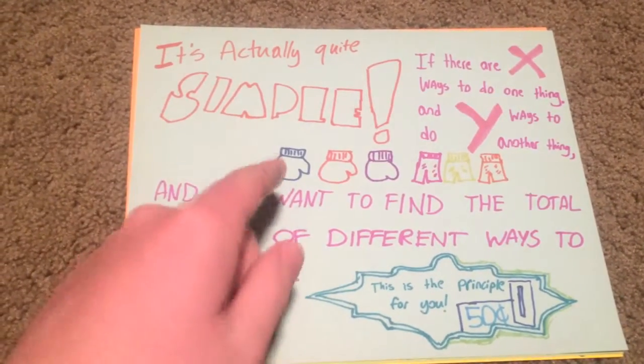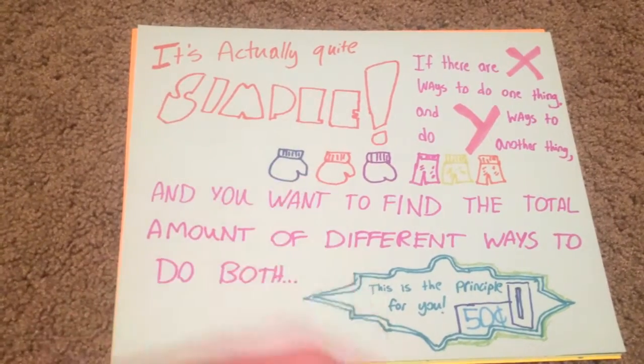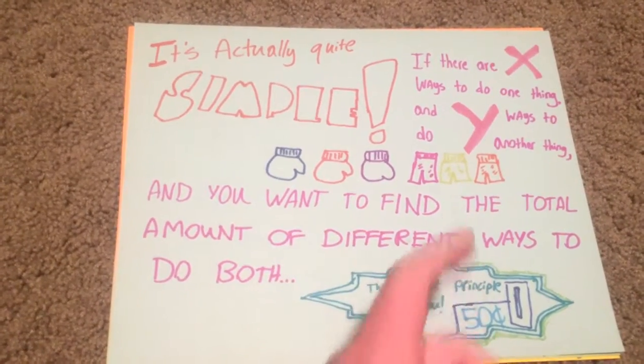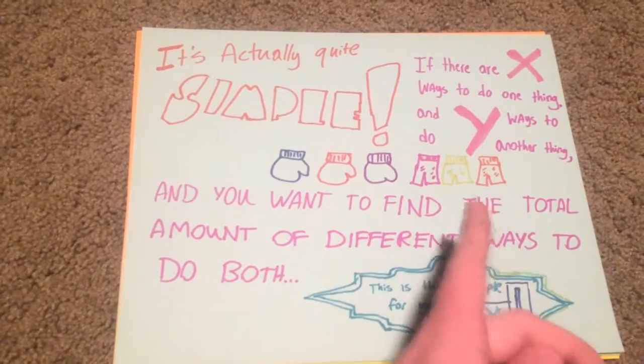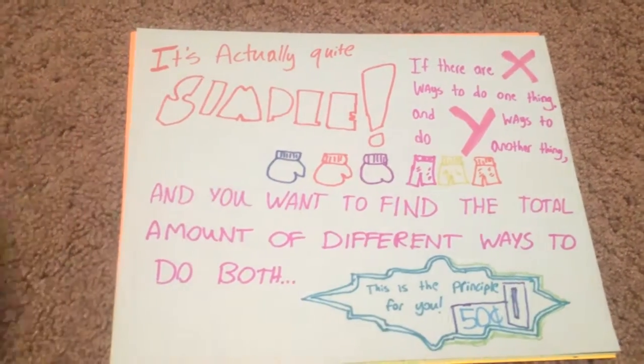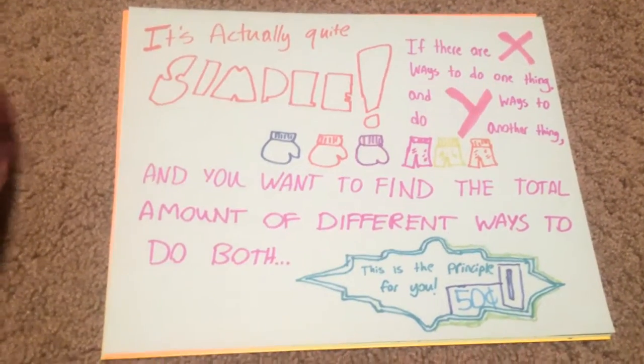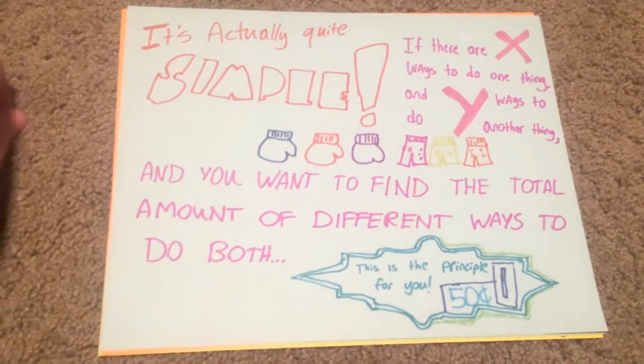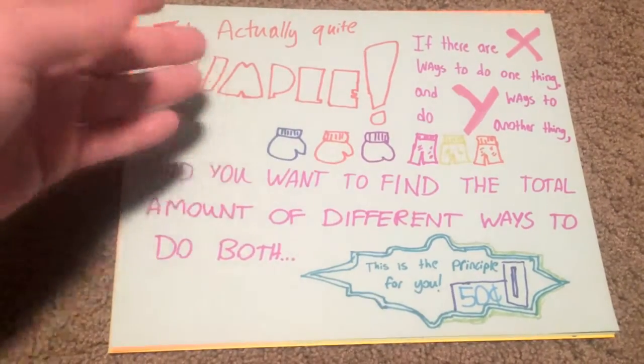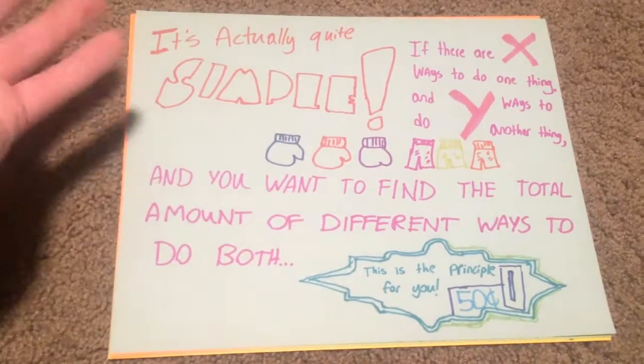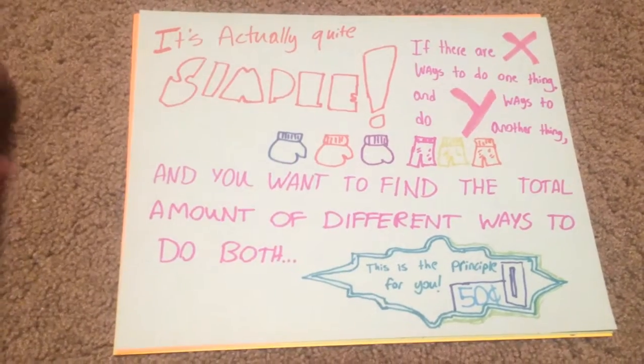So, for example, there's right here a blue glove, an orange glove, and a purple glove, and then there's a pink pair of pants, a yellow pair of pants, and an orange pair of pants. Excuse my horrible drawing. And you want to find the total amount of different ways to do both, like combinations between, okay, so there's a blue glove and a pink pants, blue glove and yellow pants, etc., etc. This is the principle for you.